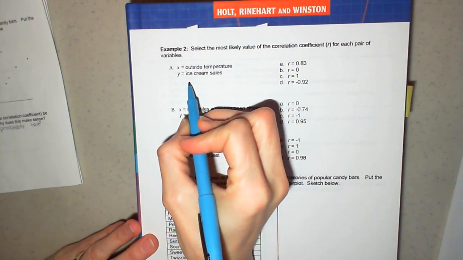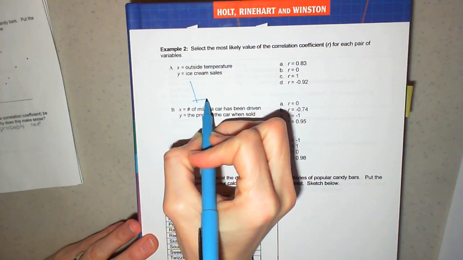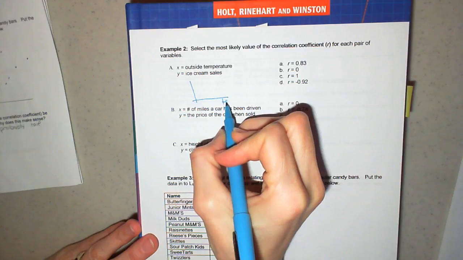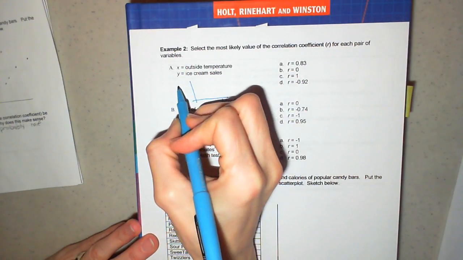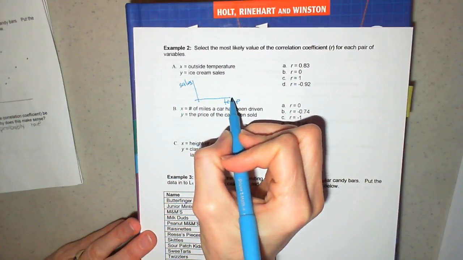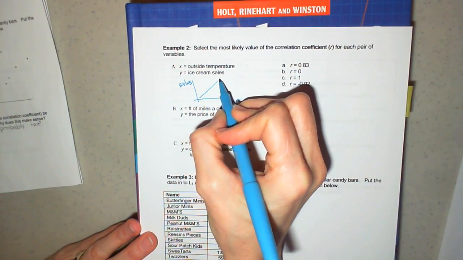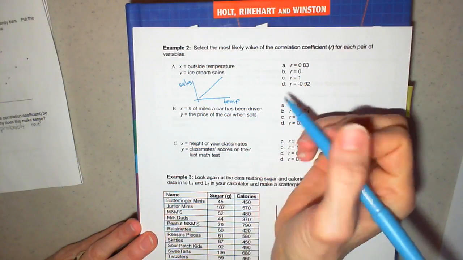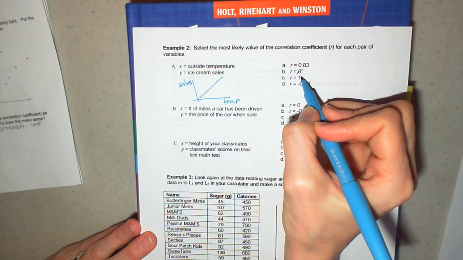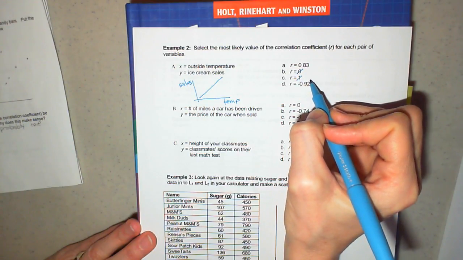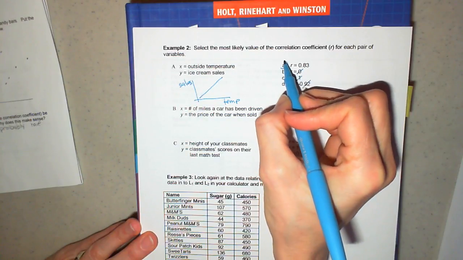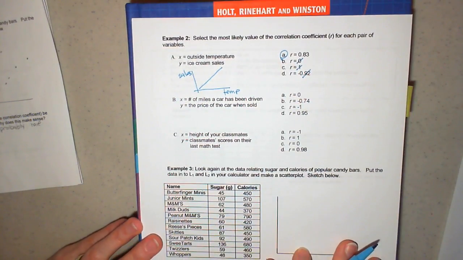Okay, select the most likely R value for each pair of variables. So this is outside temperature and ice cream sales. Outside temperature is your X, and ice cream sales is your Y. Well, we all know when it gets warmer, we all go to Captain Sunday's more, so this is positive. So I'm going to say it's not going to be 0. It's probably not going to be perfectly 1. It's definitely not going to be negative, because as temperature increases, sales increases. So that's going to be 0.83.